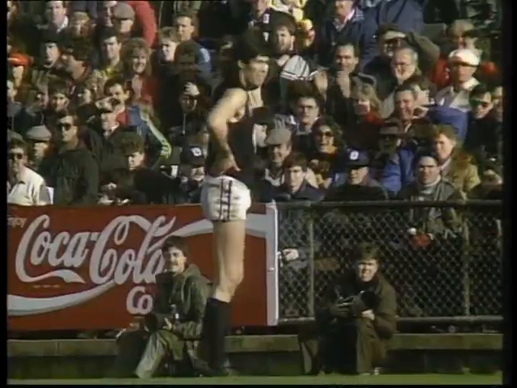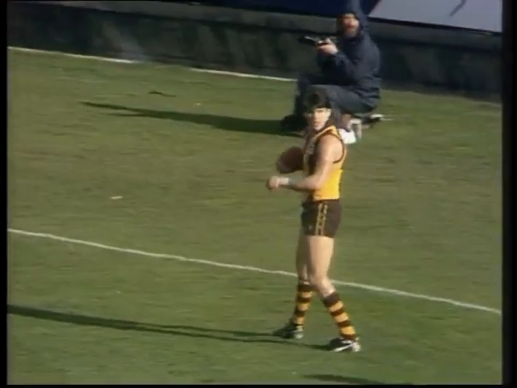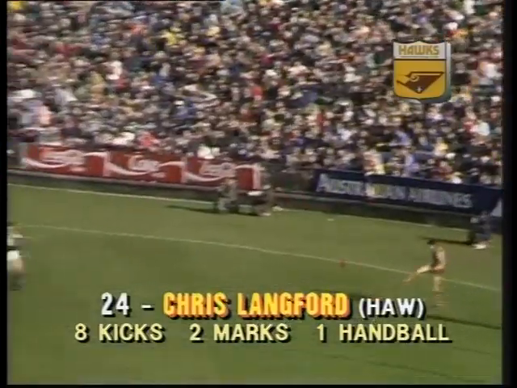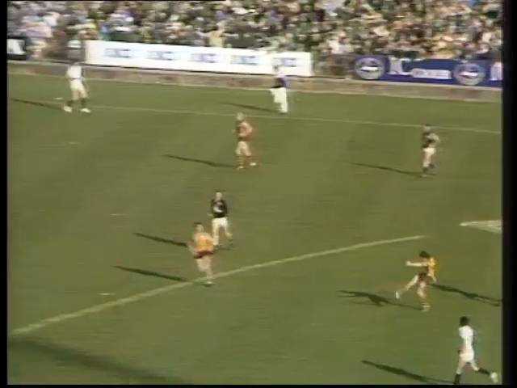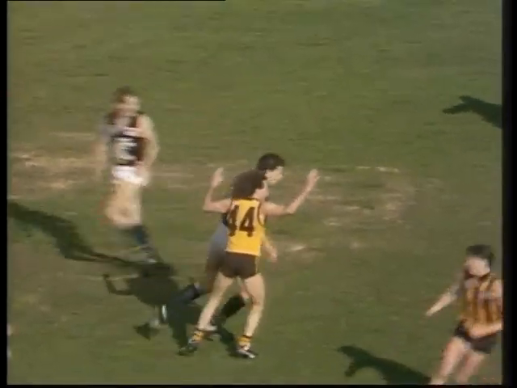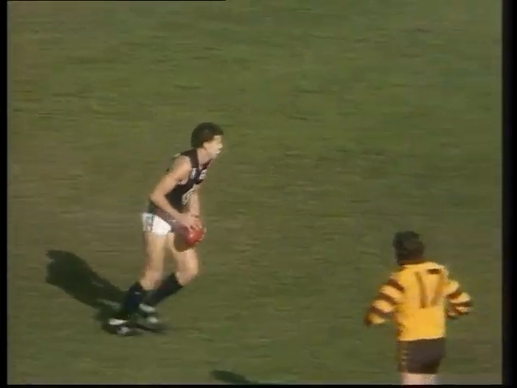Well, Langford has thrashed Stephen Kernahan today, in my opinion. And they really do need Kernahan firing. I've said it all day, he is the key to Carlton, in my opinion. If he fires, Carlton would win this game. But at the moment, he's being well held. That kick from Loveridge was a shocker. Straight into the hands of Warren McKenzie, and 15-metre penalty. But Carlton have played a much better quarter in this quarter.